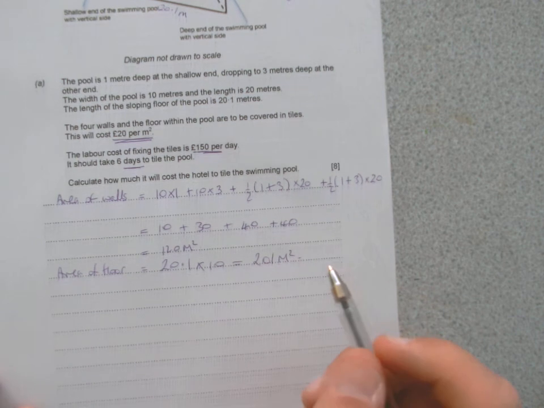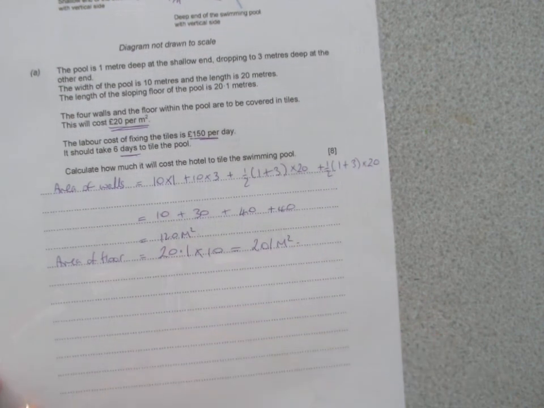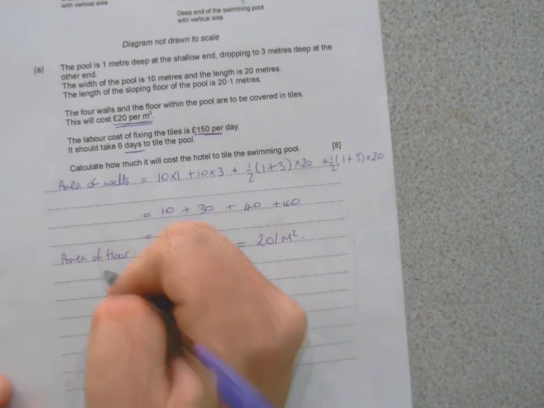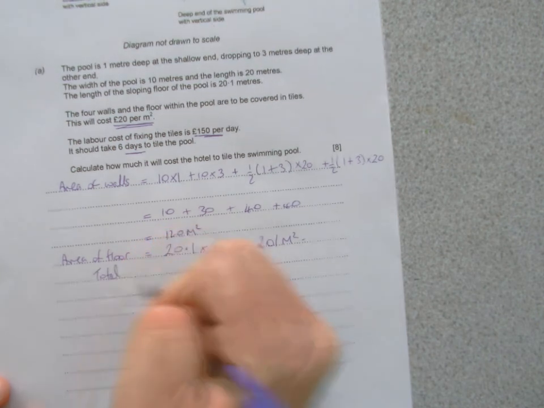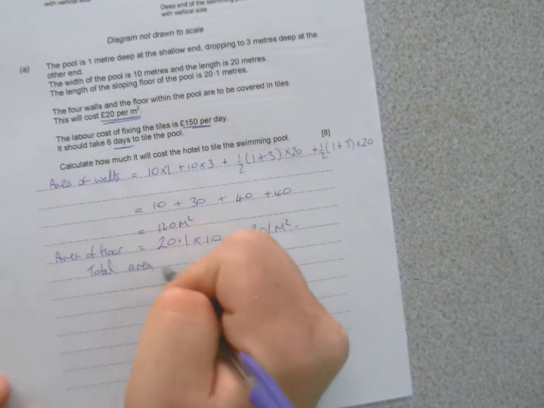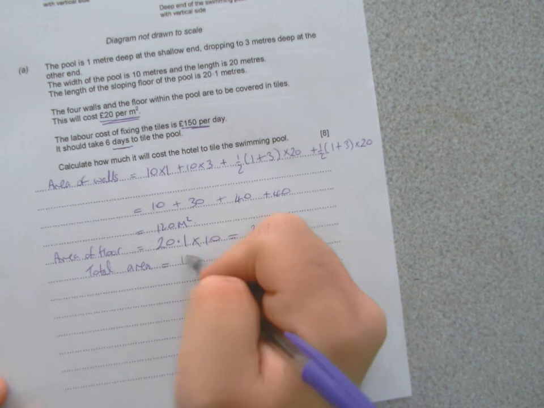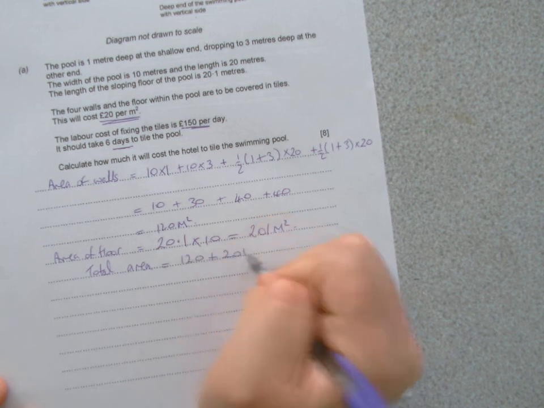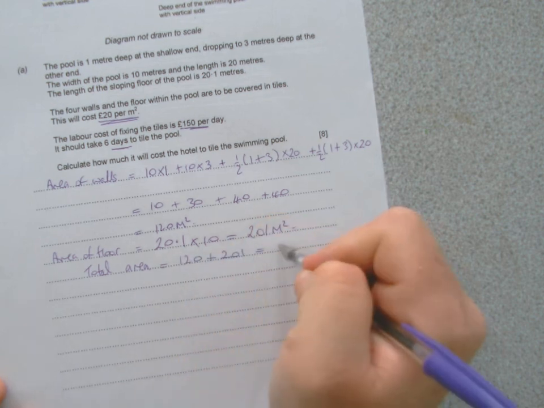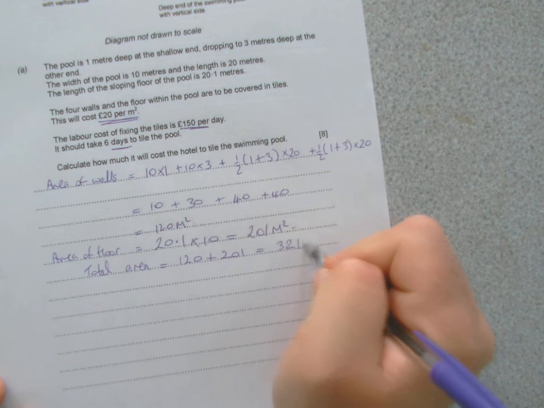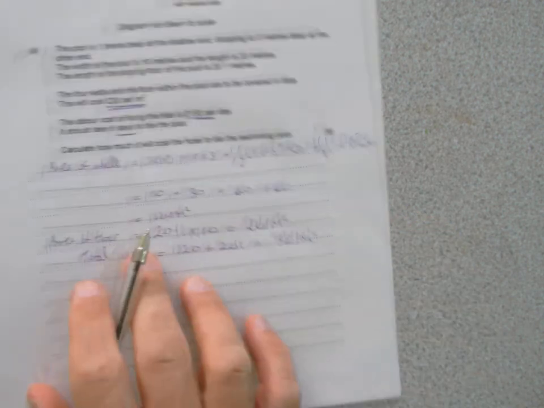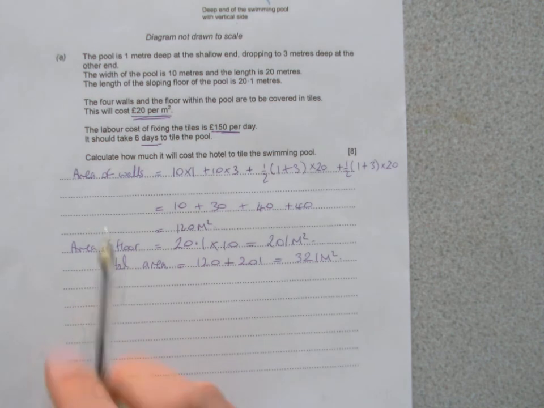So add these together: the total area is 120 plus 201, which will be 321 meters squared. So that's how much surface needs covering with the tiles.